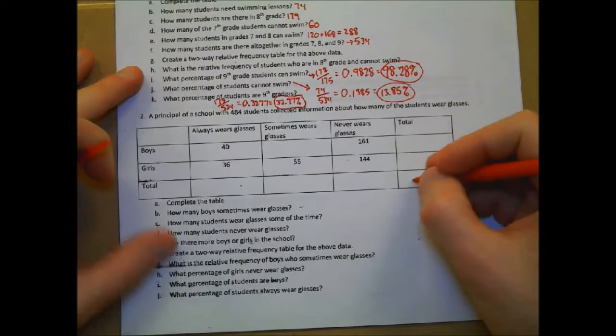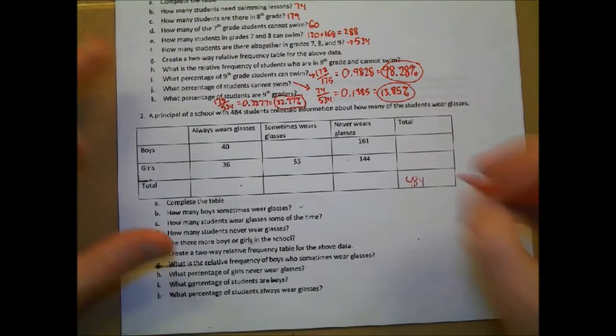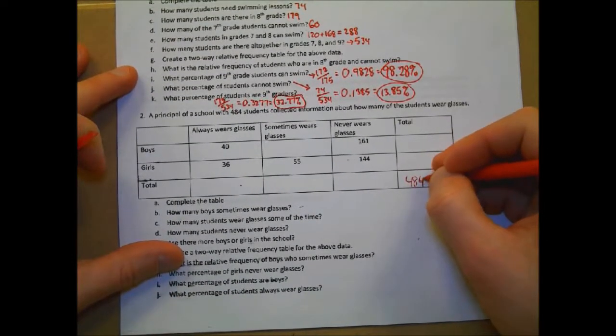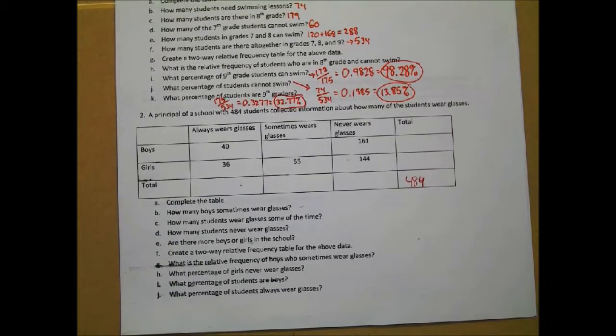So that means right here, 484, right? That's the total number of students. Go ahead and try to fill in as much of this table as you can, given the total number of students. All right, so give it a try. Fill in as much as you can. See what you can come up with.